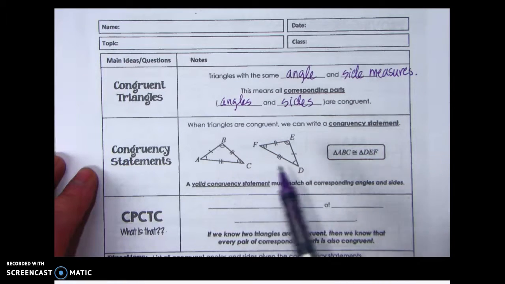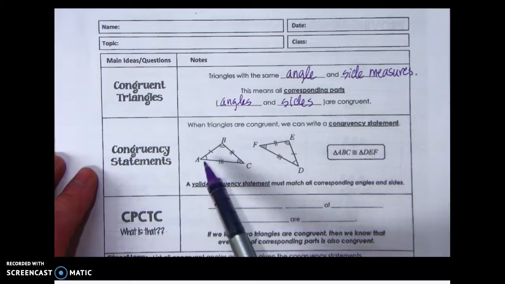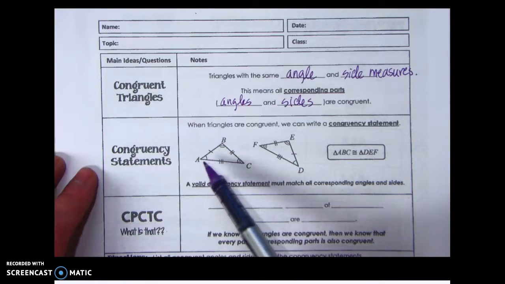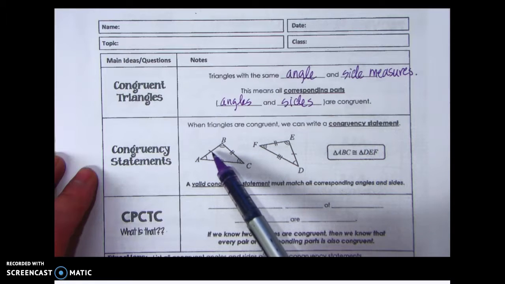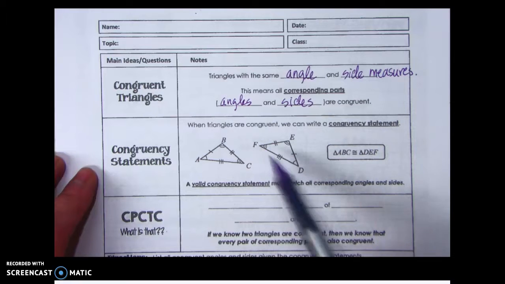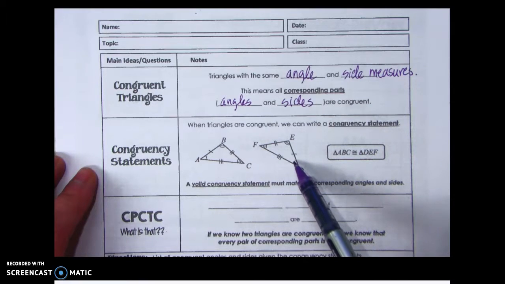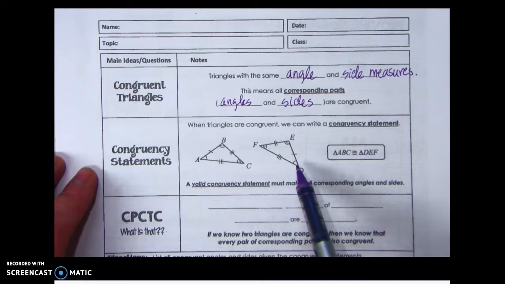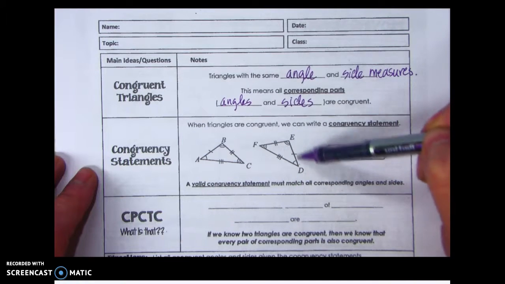Also, that was talking about the angles. Remember, there's 6 parts to every triangle. There are 3 angles and 3 sides. So we talked about the angles, now the sides. We can see by the way this is marked with one line that side AB is congruent to side DE. Notice I had to go to this angle here and go upward.